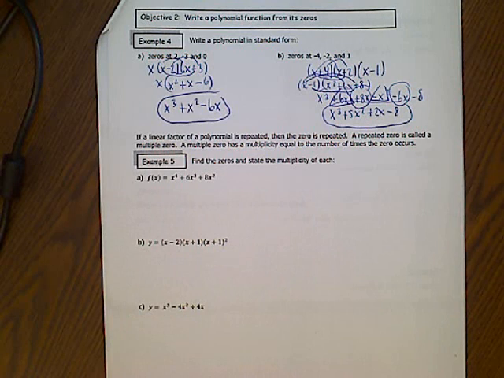Look good? X cubed plus 5x squared plus 2x minus 8.